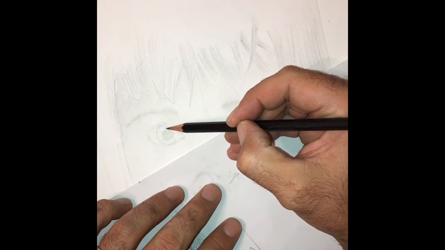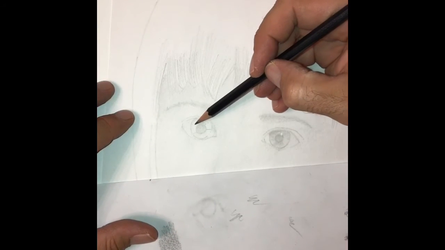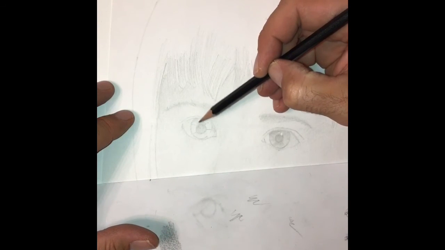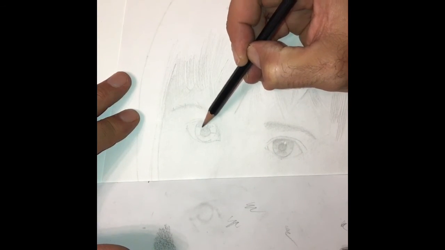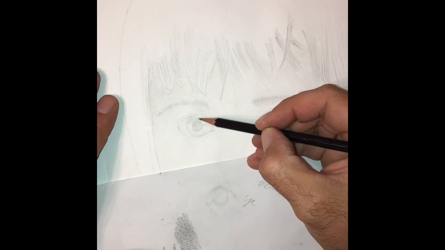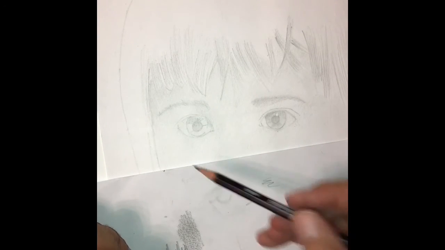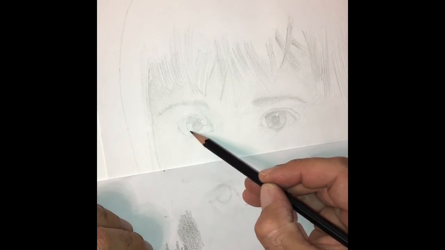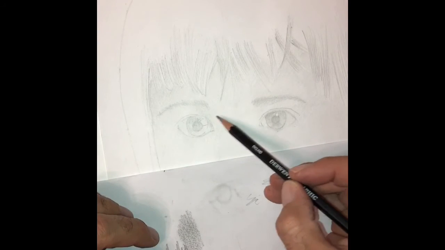When I'm shading the iris, not the pupil, or vice versa, I like to go in straight lines out towards the edge, so from the pupil to the edge of the iris. If you look at somebody's eyes, it's made of, I suppose they're called striations, if anything, but they're basically loads and loads of little tiny lines, and it looks a little bit like a marble, I guess.